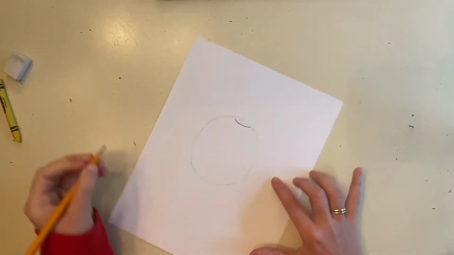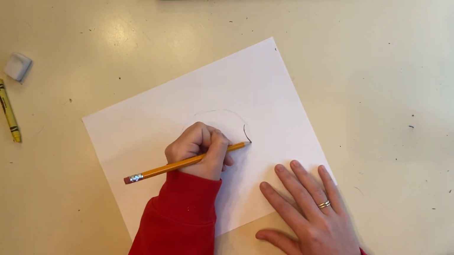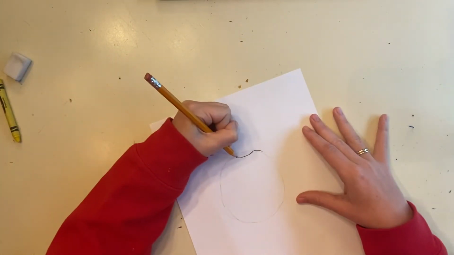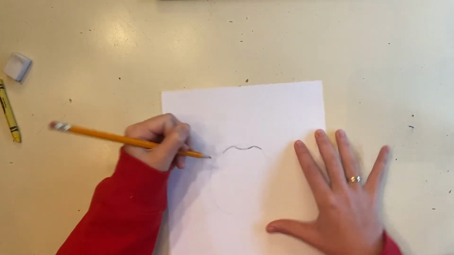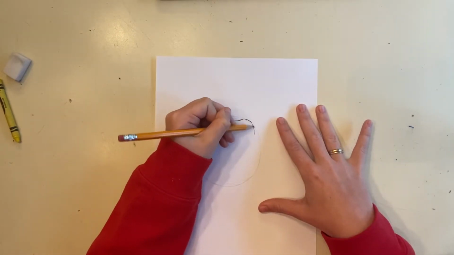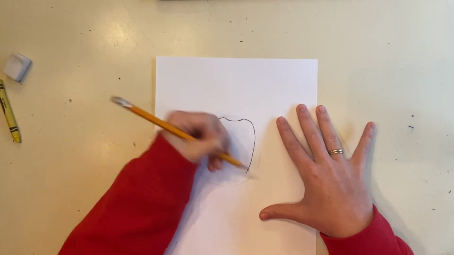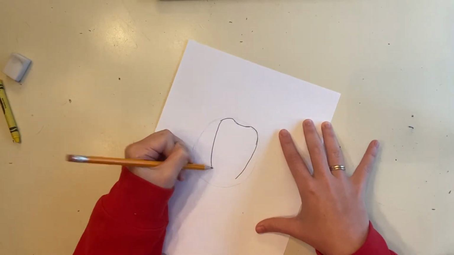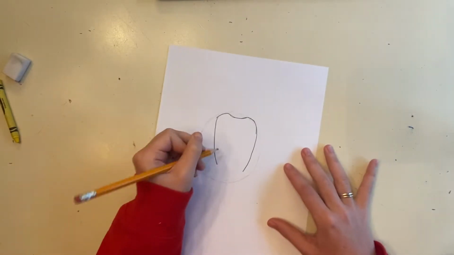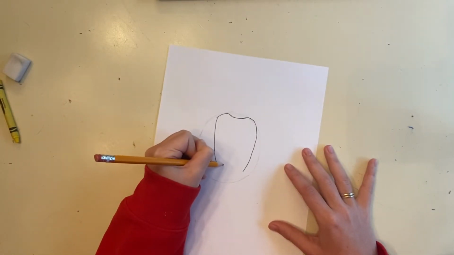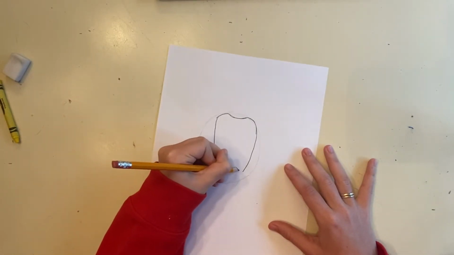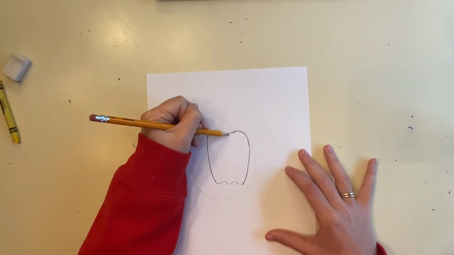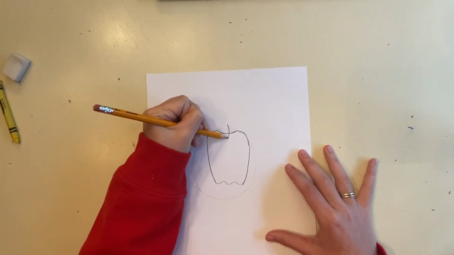So we have a curvy line, and then it kind of curves on the side and comes down and is a little skinnier at the bottom. Some apples curve up here, and sometimes they have like a little bump, right? And of course, always a stem.